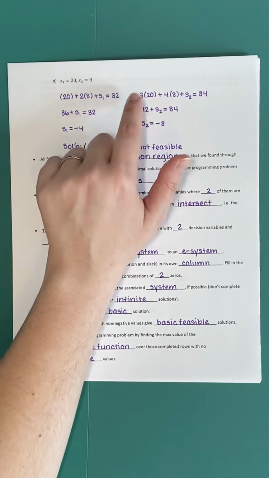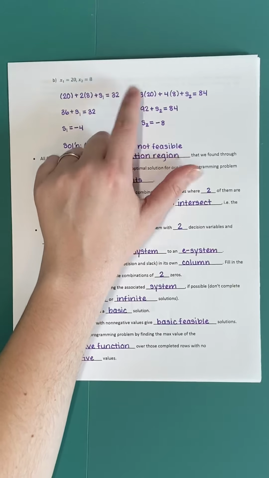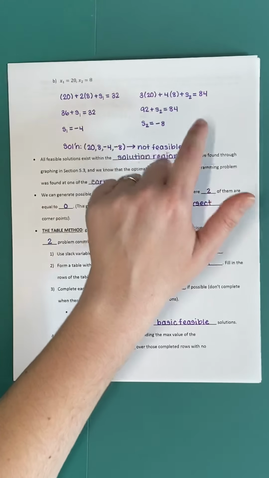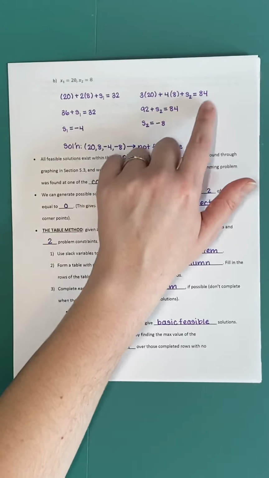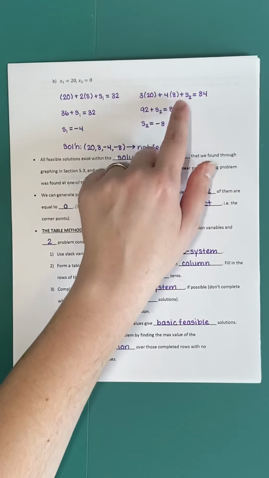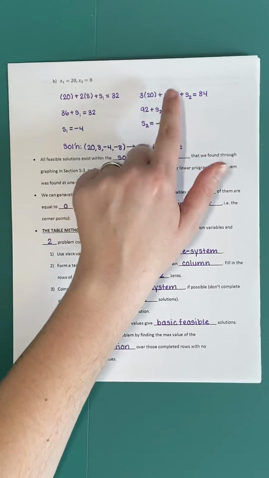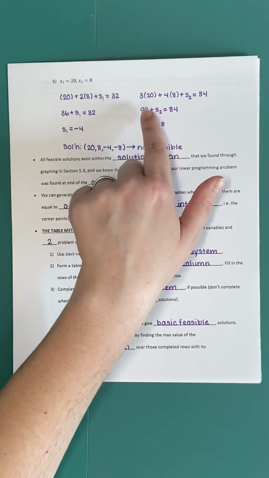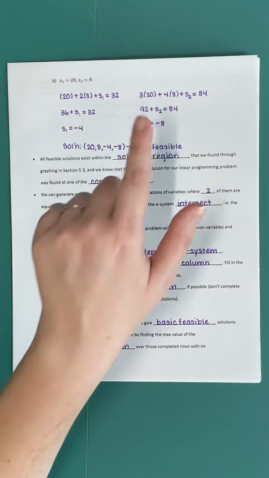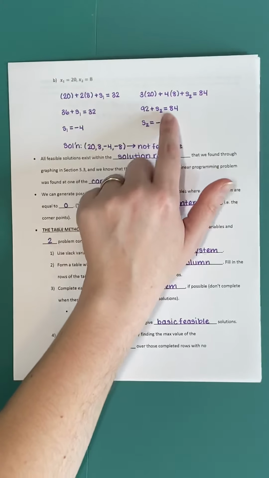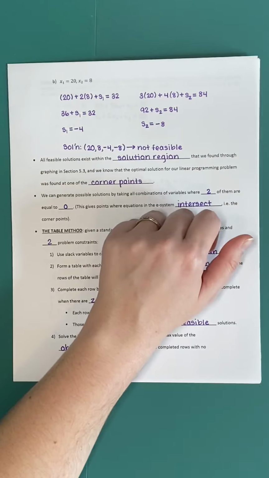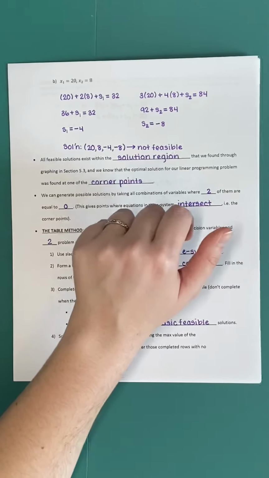Let's solve the other one as well. So now the constraint for the assembly department. 3 times the 20 standard tents plus 4 times the 8 expedition tents plus our slack has to come out to exactly 84. So 3 times 20 is going to be 60. 4 times 8 is going to be 32. 60 plus 32 is going to be 92. So 92 plus our slack is going to be exactly equal to 84. Again, I'm going to take my 92, subtract it, move it over, which isolates our slack variable. So this slack variable is going to be -8.